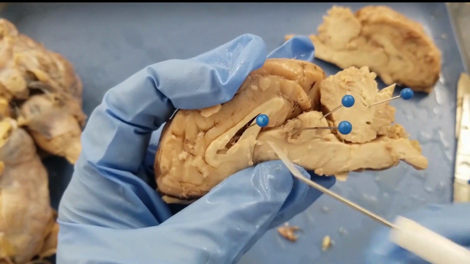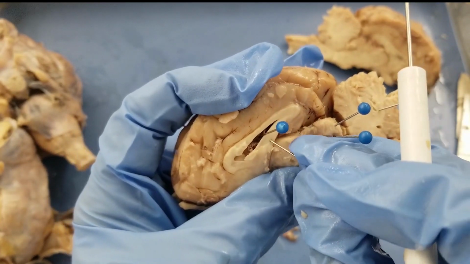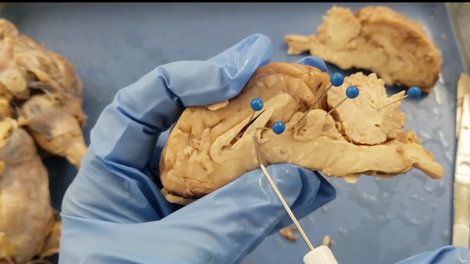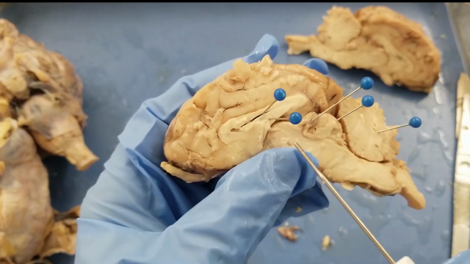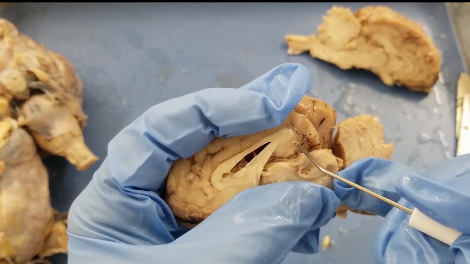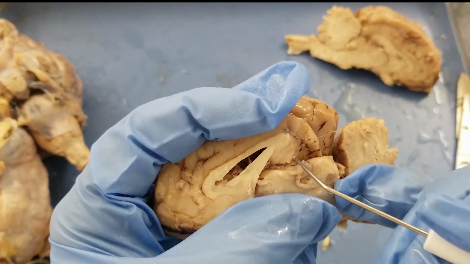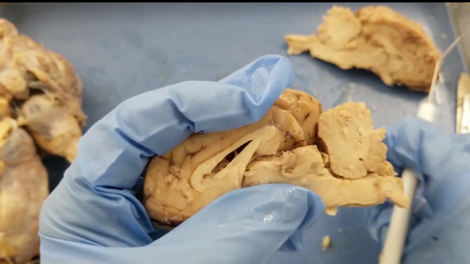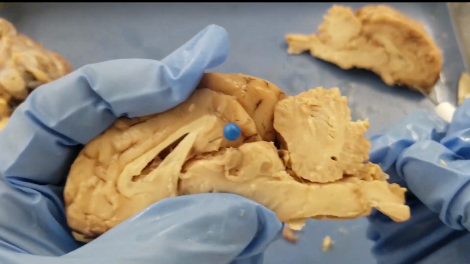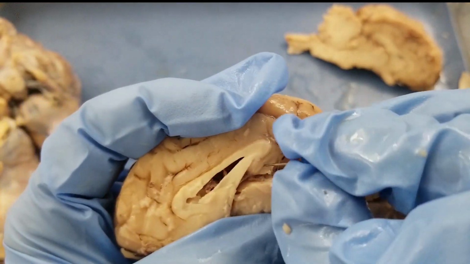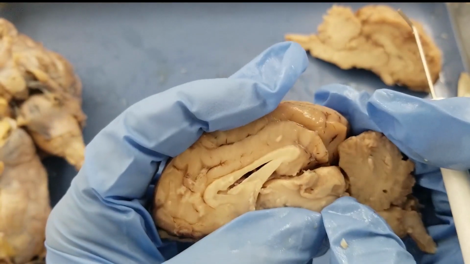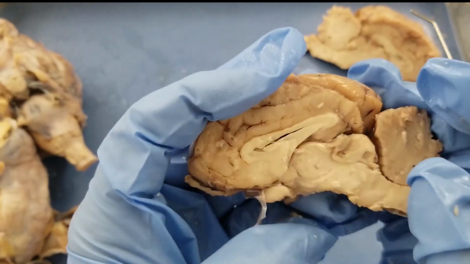Next one, the fornix. Okay, the fornix is something underneath the lateral ventricle. And next one, the hippocampus. From this view, we only see a very small structure. This roundish structure here is the hippocampus. We don't see much of that. Actually, the hippocampus is a big structure, but we can't see much on the mid-sagittal view.